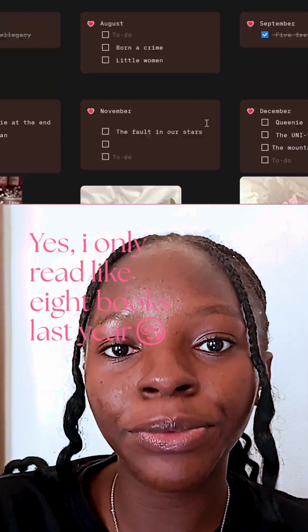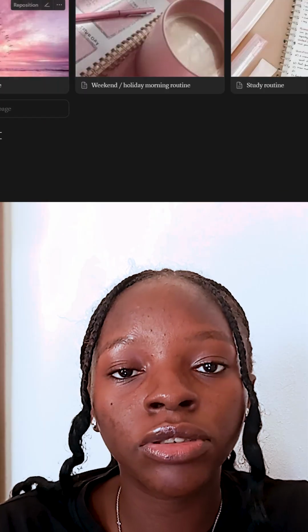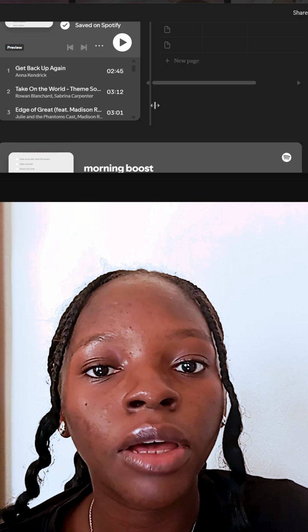Next, we have my library, which I did not use because I switched to using Storygraph as a book tracking app. Also under my mind, body, and soul section, we have a database I never used and some routines I never followed. So that's all for my personal workspace.